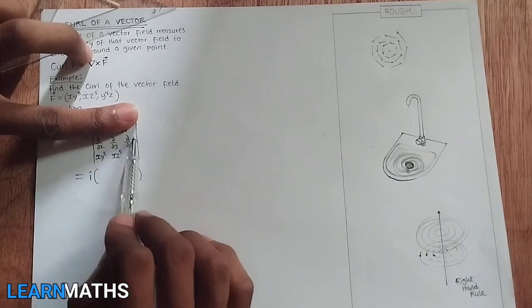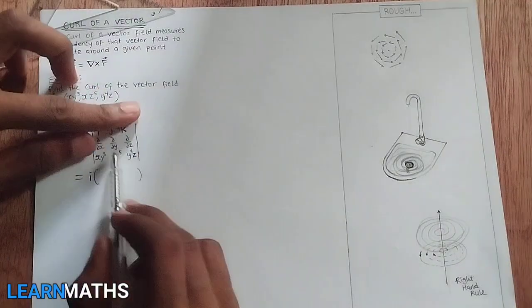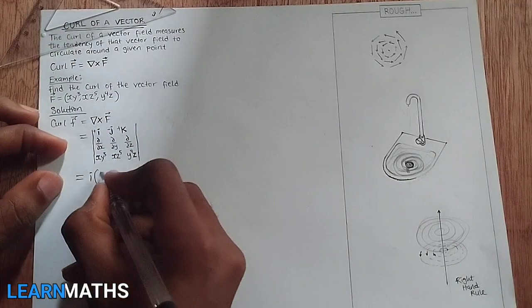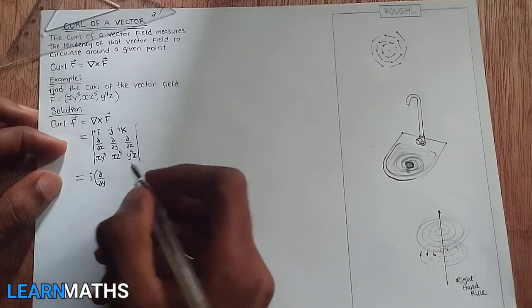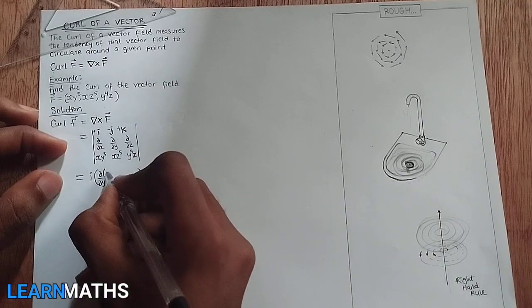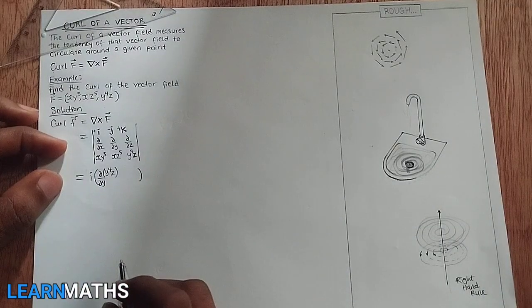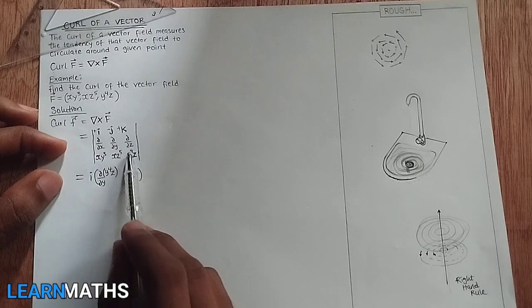Now I'm going to cross multiply. Cross products, right? Now this is going to multiply this, right? So the partial differential with respect to y is multiplying y raised to power 4z.